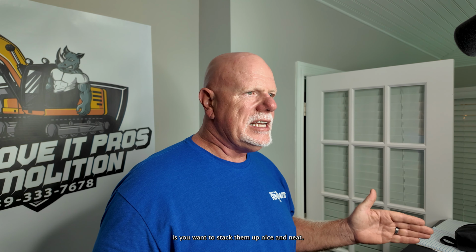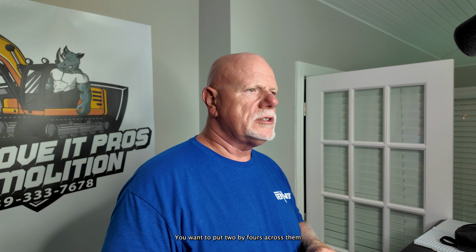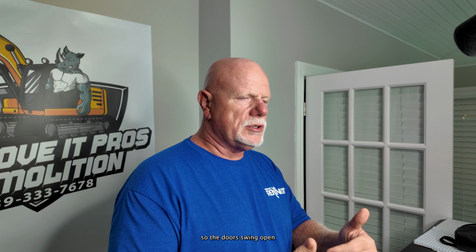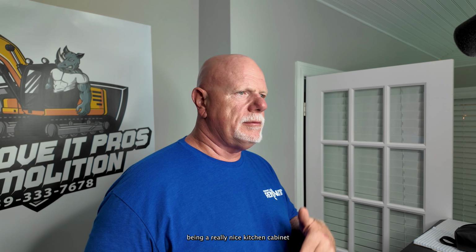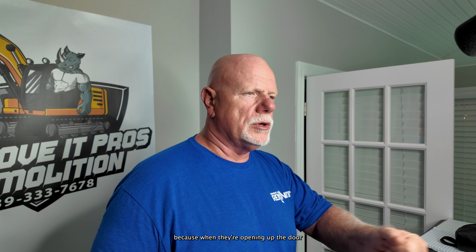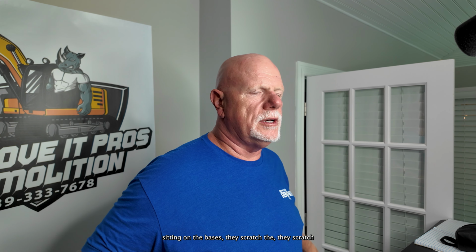So with kitchen cabinet sets, the other thing you want to do is stack them up nice and neat. You want to put 2x4s across them, and you want to put the cabinets up so the doors swing open and don't drag on the base cabinets. I have had so many sets go from being a really nice kitchen cabinet set to a garage set, because when they open up the doors sitting on the bases, they scratch the upper cabinets.